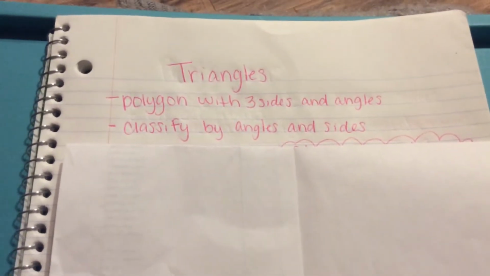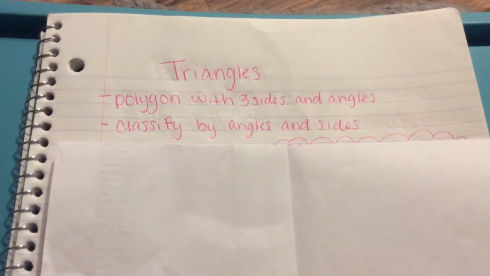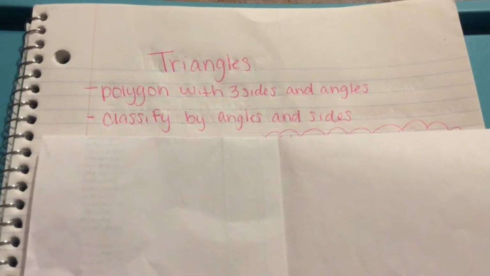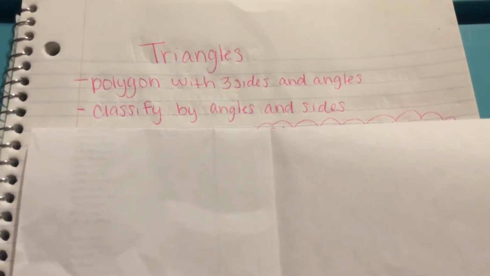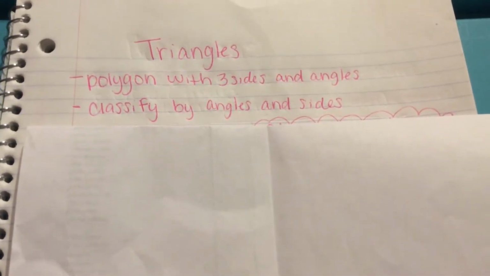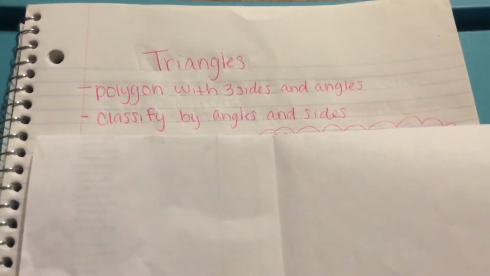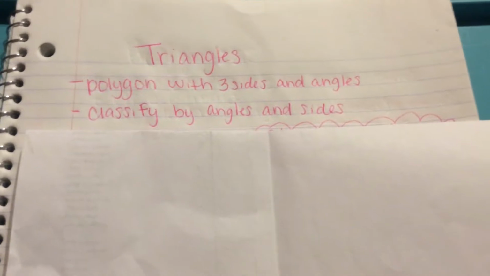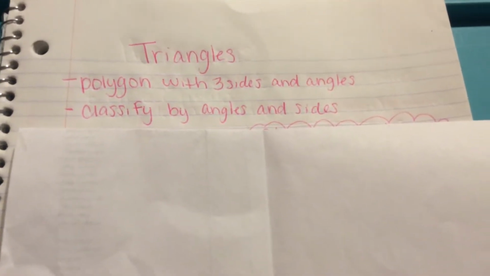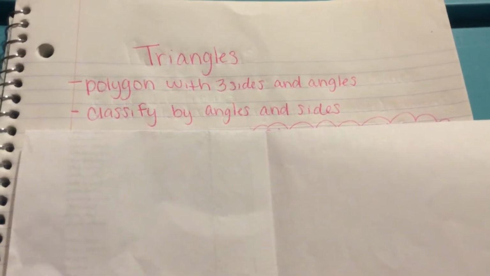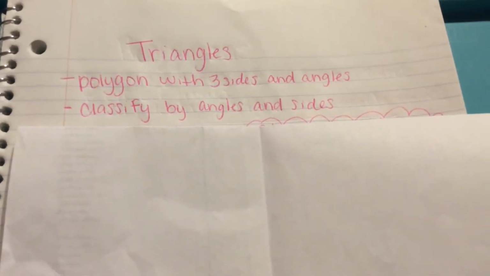A triangle is a polygon with 3 sides and 3 angles. Remember, a polygon is a figure with at least 3 sides. All sides are straight and it has to be a closed figure. To classify triangles, you can classify them by their angles and their sides. We are going to first review classifying by their angles.